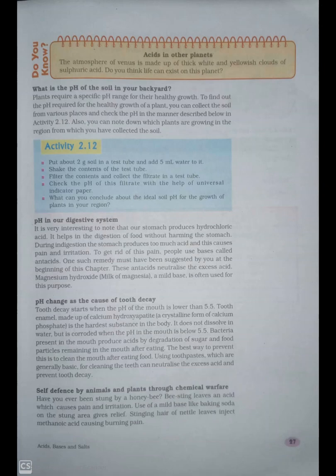Self-defense by animal and plant through chemical warfare. Have you ever been stung by a honeybee? A bee sting leaves an acid which causes pain and irritation. Use of a mild base like baking soda on the stung area gives relief. Stinging hair of nettle leaves injects methanoic acid, causing burning pain.